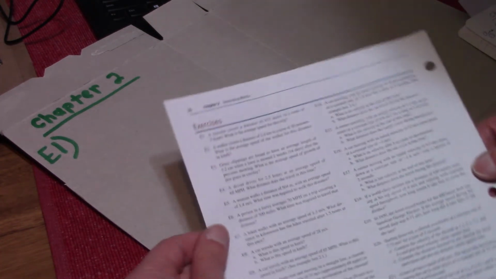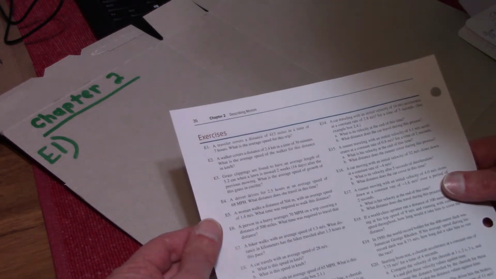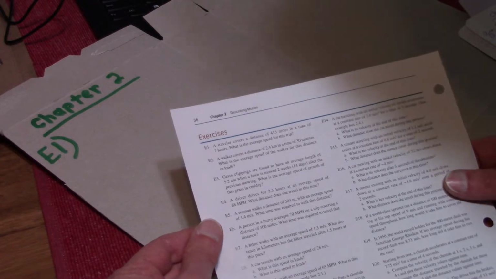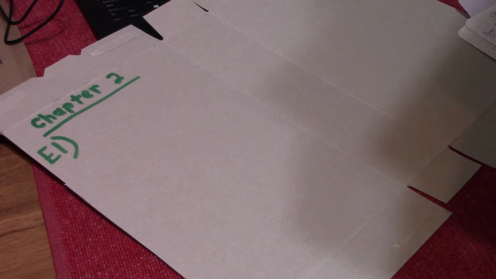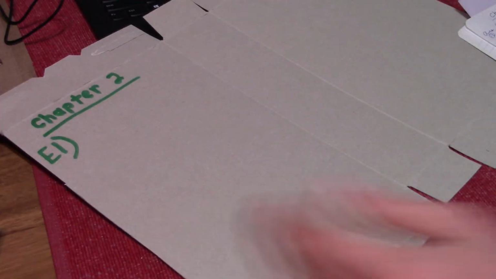So the first one we're going to do is E1. It's on page 36. Okay? And it says, a traveler covers a distance of 413 miles in a time of 7 hours. What is the average speed for this trip?